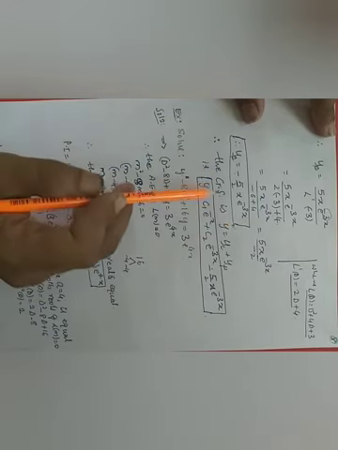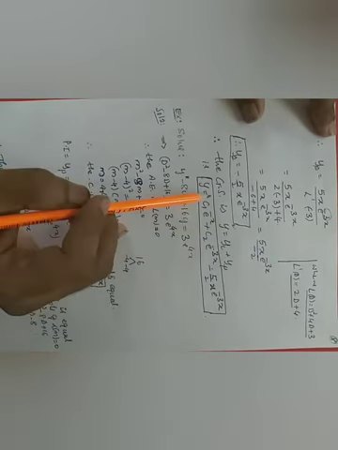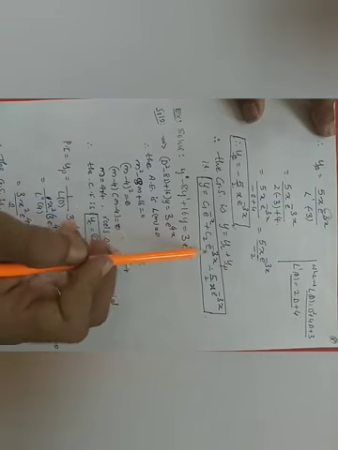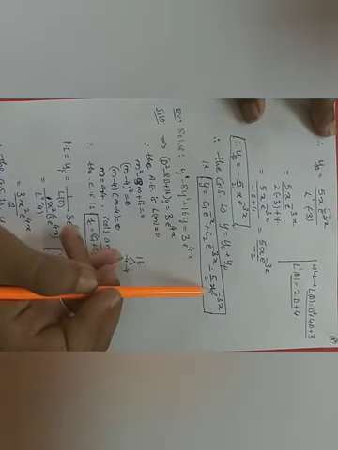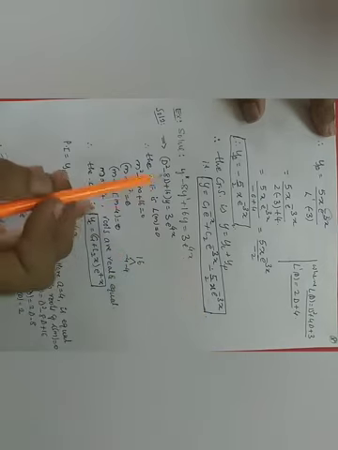To find the general solution, we have to add yc and yp, that is CF and PI, which can be written as y is equal to (c1x plus c2) into e to the power minus 3x minus 5 by 2 times x into e to the power minus 3x, which gives you the required solution.